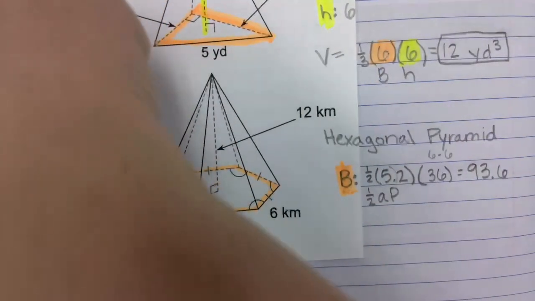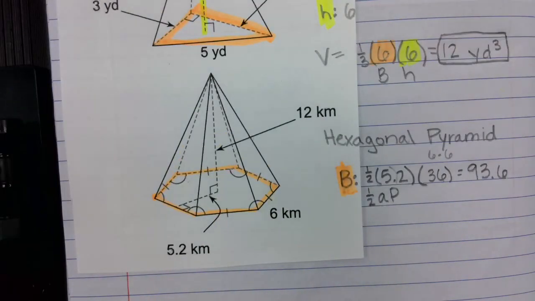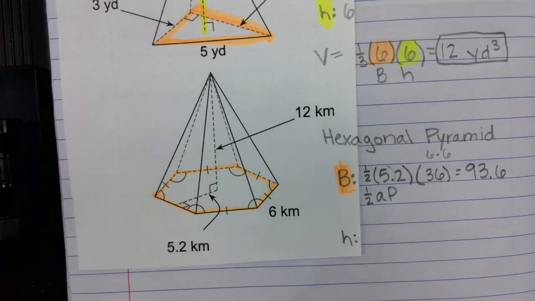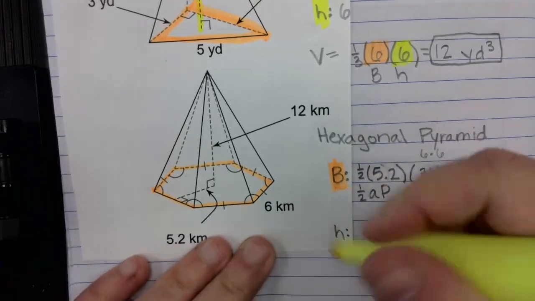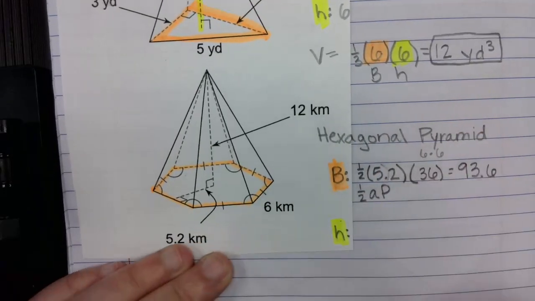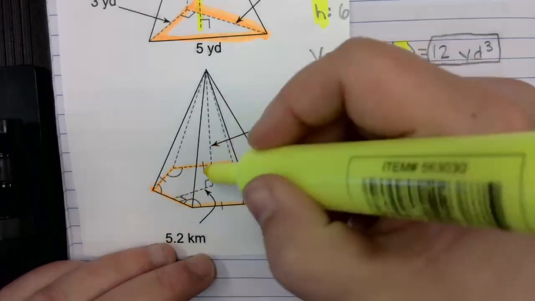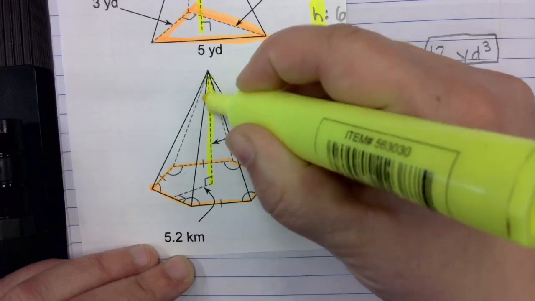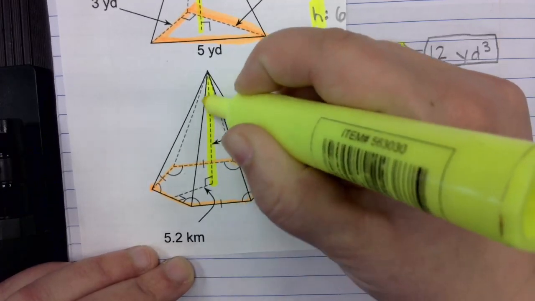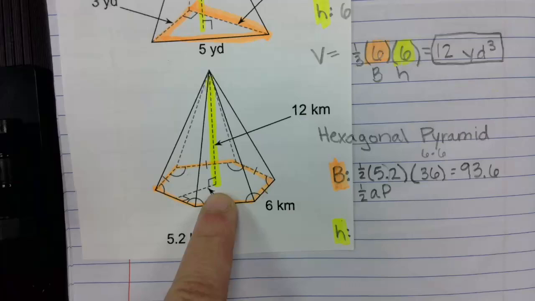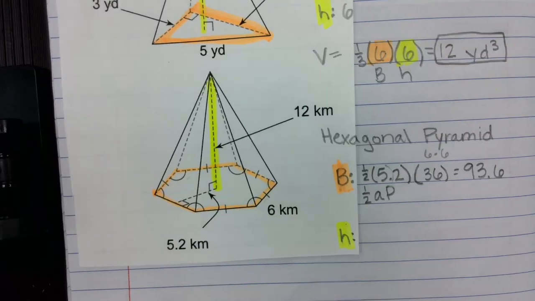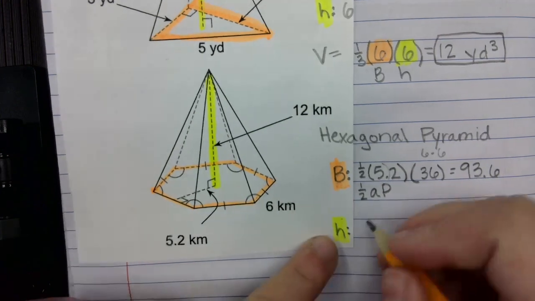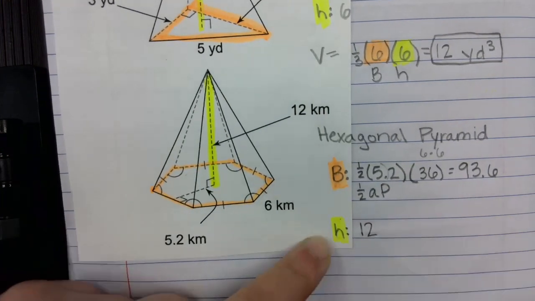Now we also need to find our height. And this is the height of the pyramid. So for a height of the pyramid, we want to start at the base and go to the vertex. Go to that peak of the pyramid. So as I start at the base and go up towards that vertex, I'm looking at kind of this middle one. This one is not part of the outsides. It's just going through the middle of the pyramid. And our height is 12.